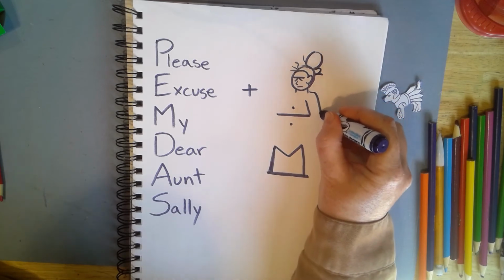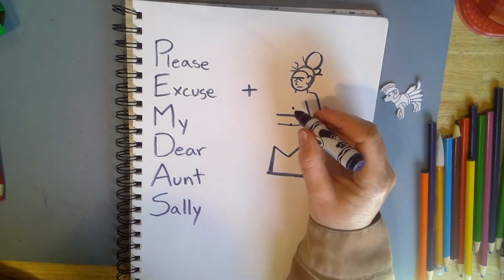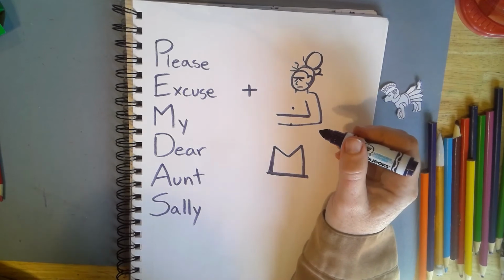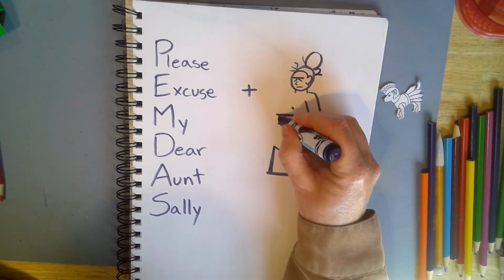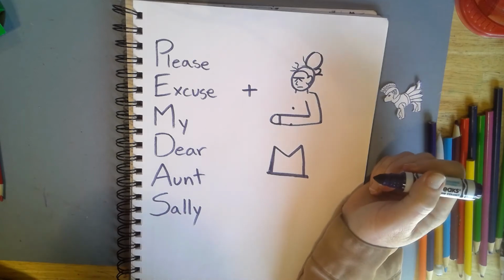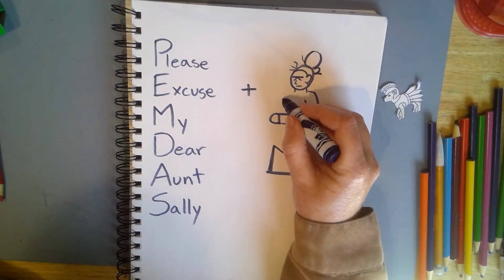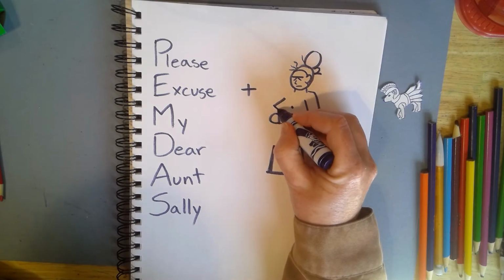Have a shoulder and an arm. And sometimes she has a long shoulder, that's fine, a long arm. She's going to have a little hand there. We're going to have a less than sign right here.